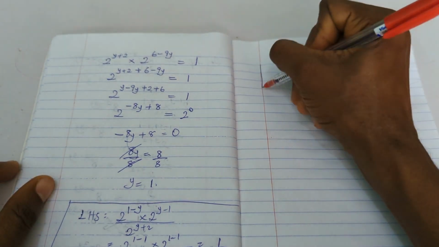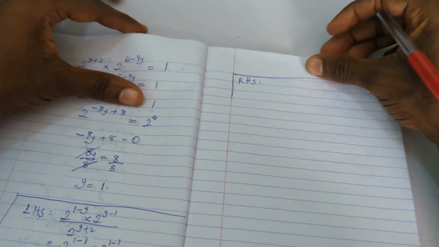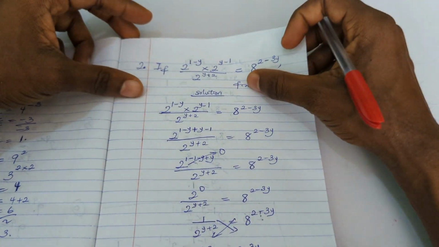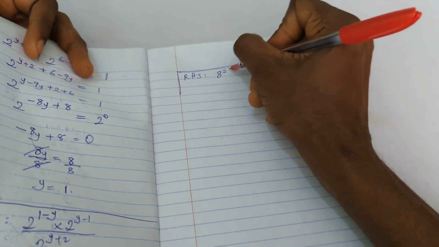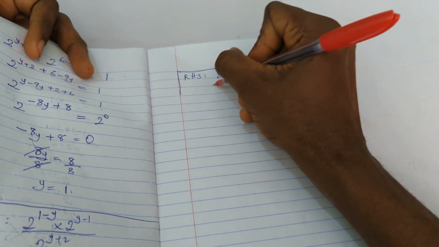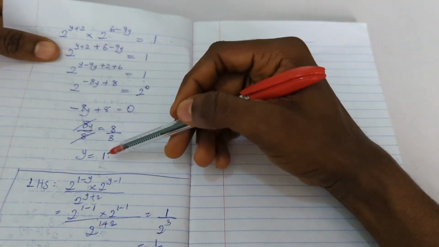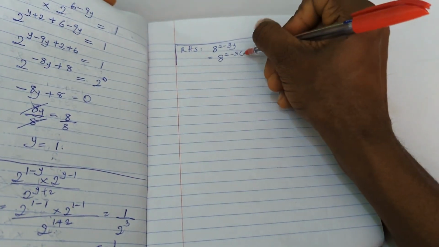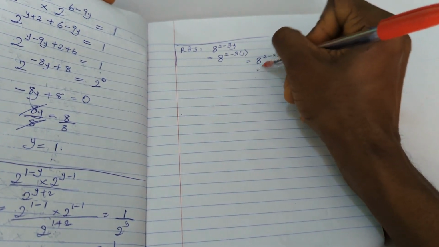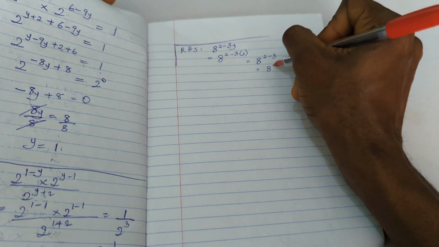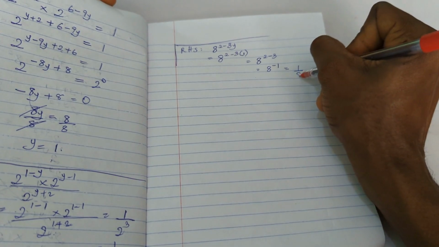So then the right hand side says something interesting. It says 8 to the power of 2 minus 3y. So we have it to be 8 to the power of 2 minus 3y. That is 8 raised to the power of 2 minus 3, open bracket, what is y? 1. So we've got to be 1. Okay, that's 8 raised to the power of 2 minus 3, and 2 minus 3 is minus 1. So we have 8 raised to the power of minus 1. And from indices, we learned that this is 1 over 8.